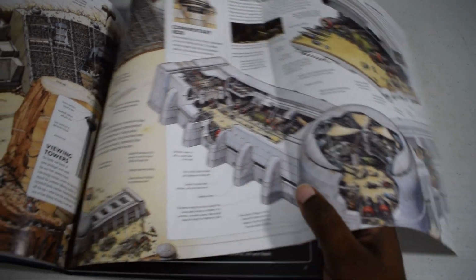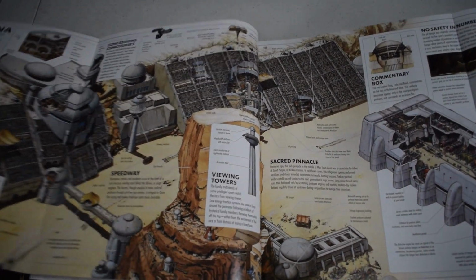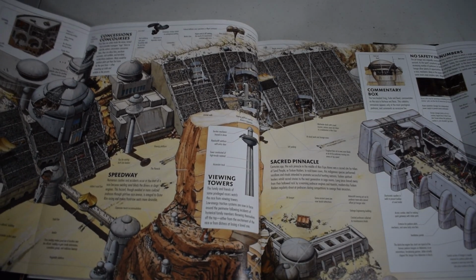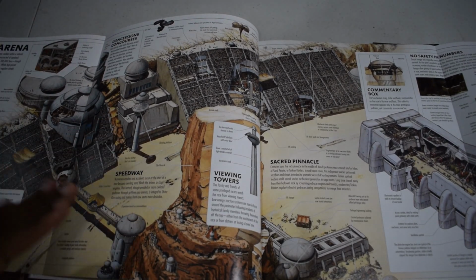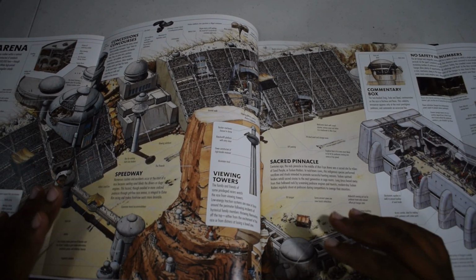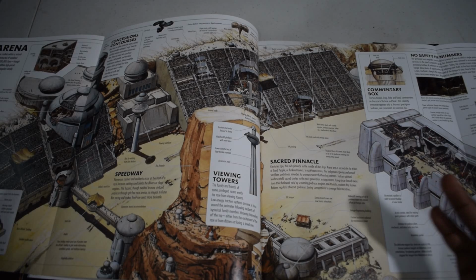And as someone who is very interested in making a pod racer MOC at some point, this is such an incredible resource. You get a great view of the arena and a lot of the buildings surrounding it, so you can figure out how to build those. It's just so useful for MOCs.